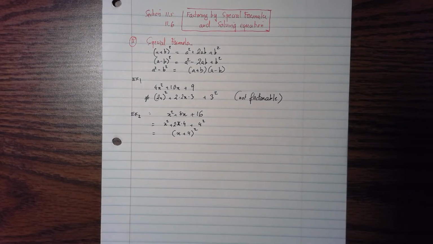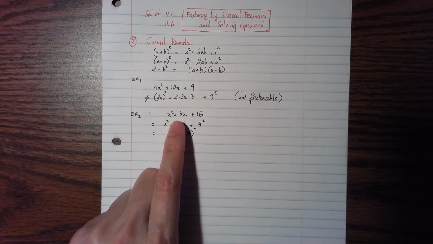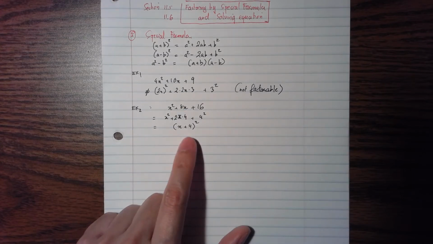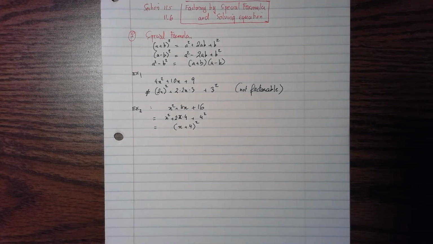Again, if you're not good at special formulas, you can factor by using the Smiley method. But when you do a lot of practice, you know right away that x squared plus 8x plus 16 can be rewritten as (x plus 4) squared easily. Okay.